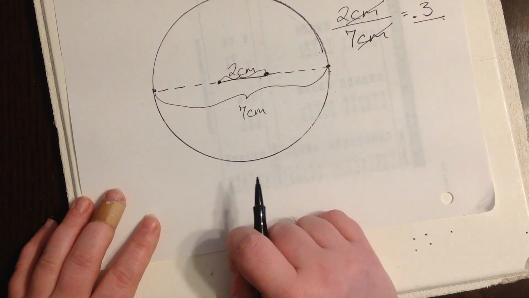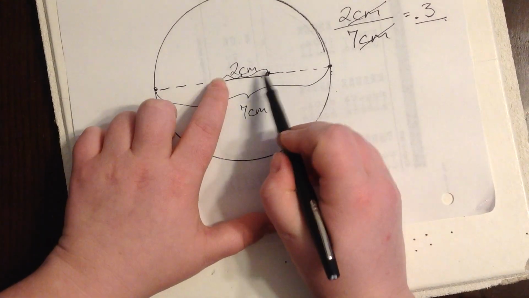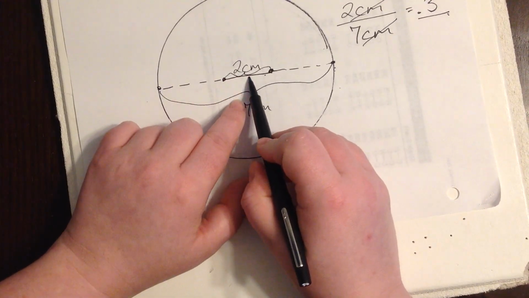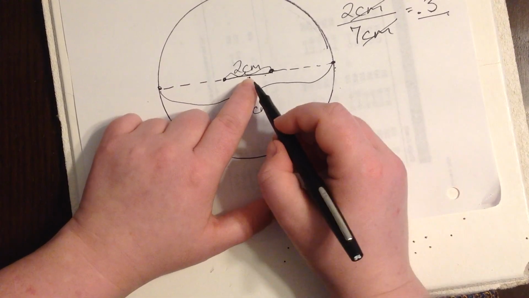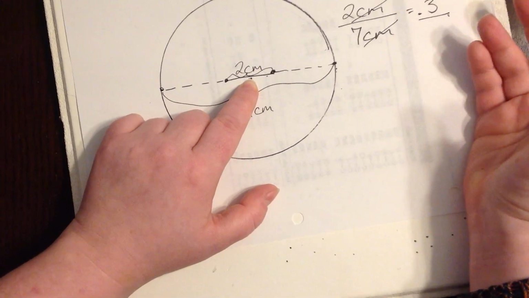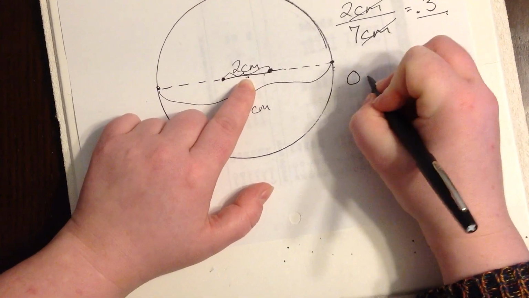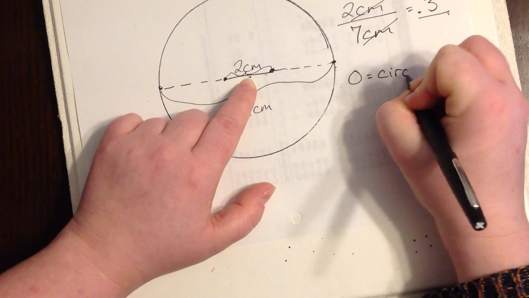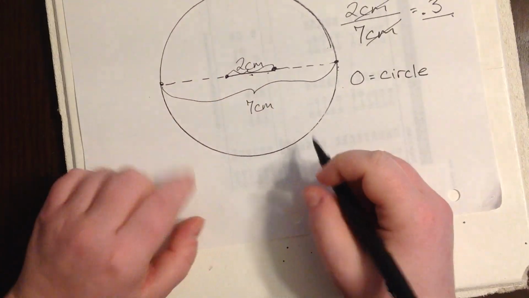That number can be anywhere from 0 to 1. If my 2 foci are on top of each other, meaning I have a circle, the distance between my foci would be 0. 0 divided by anything is 0. So an eccentricity of 0 is a perfect circle.